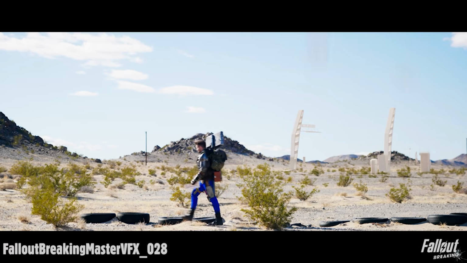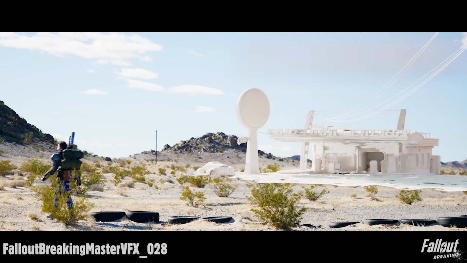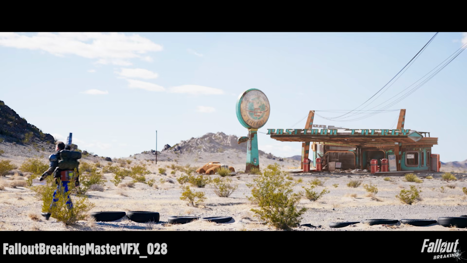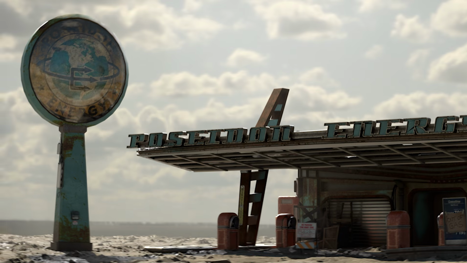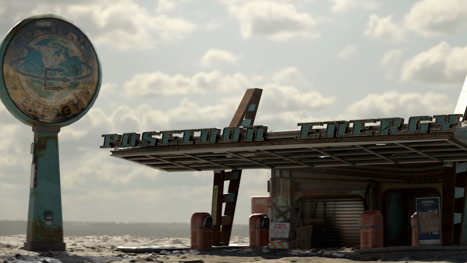Speaking of, out of all the things we've done so far, or plan to do, what's the favorite thing you've done on Breaking? I think my favorite thing so far is the Poseidon Energy gas station. I built that from scratch. That's a full new model, you didn't take something else and edit it. There wasn't even any reference, because that's not a thing in Fallout 4.